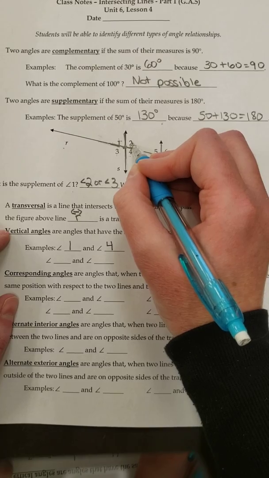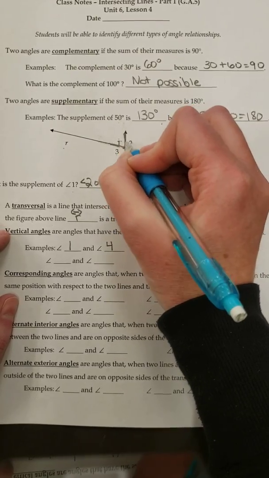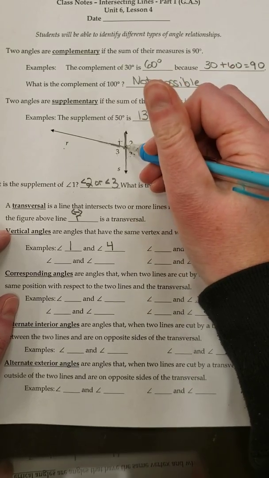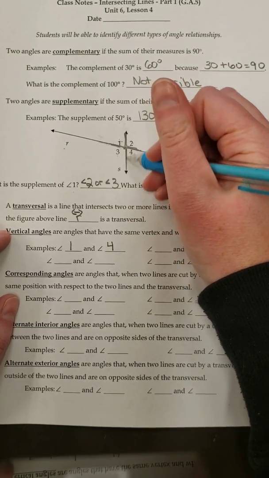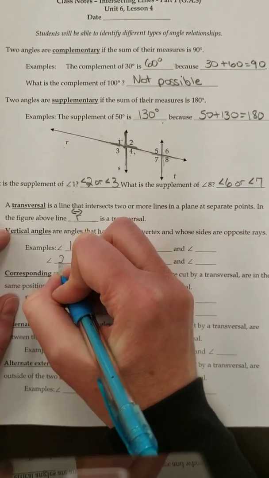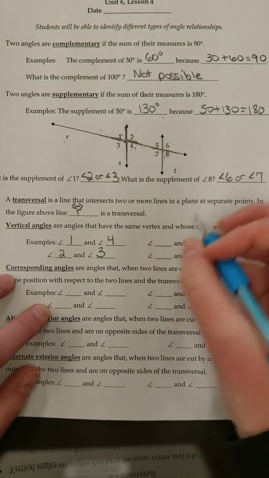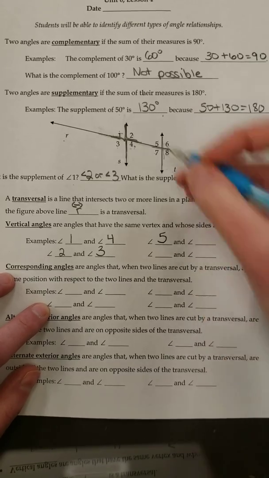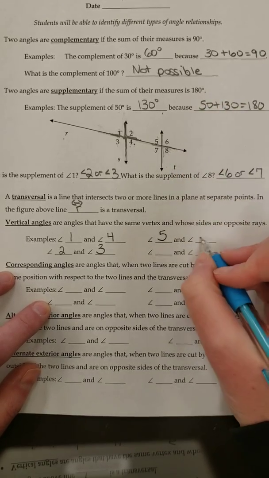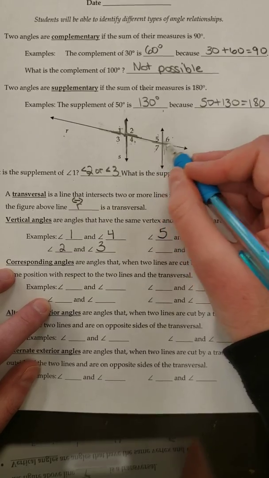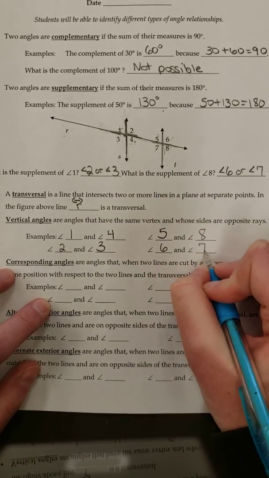So let's look at angle 2. Here's the vertex of angle 2. Here are the rays of angle 2. What has the same vertex but opposite rays? That would be angle 3. So let's go down here. Angle 5. What would be vertical to angle 5? That would be angle 8. And then the final pair, across from each other, angle 6 and angle 7.